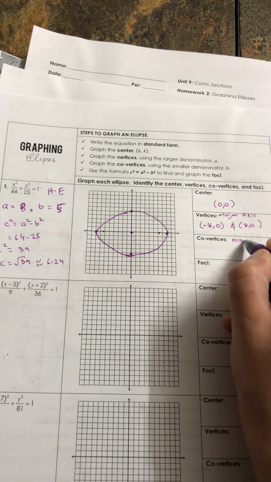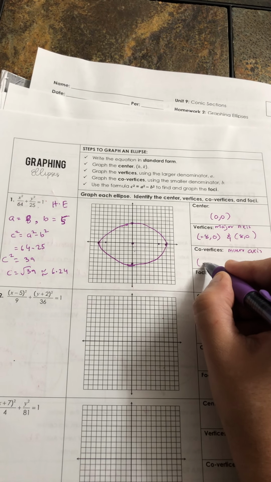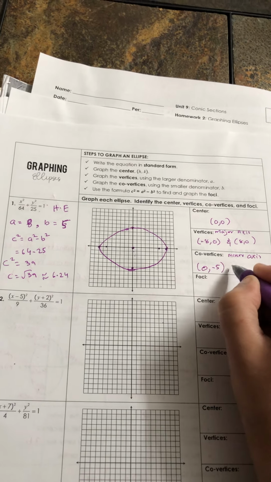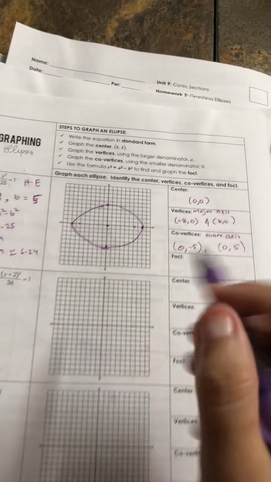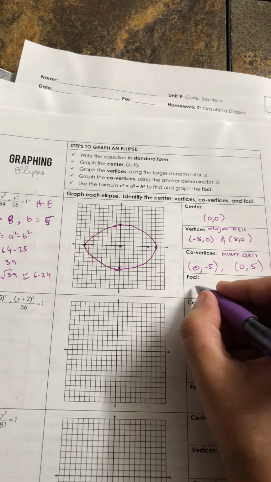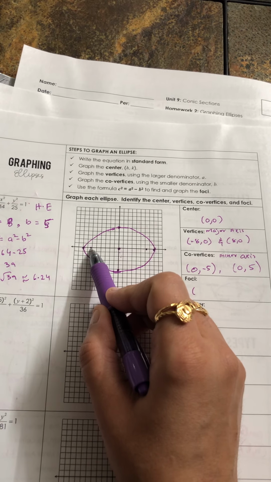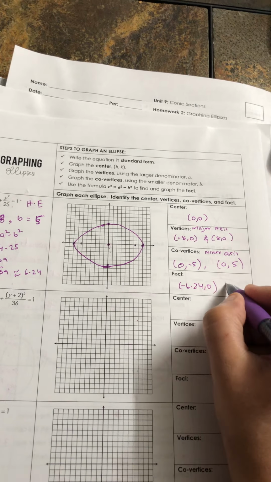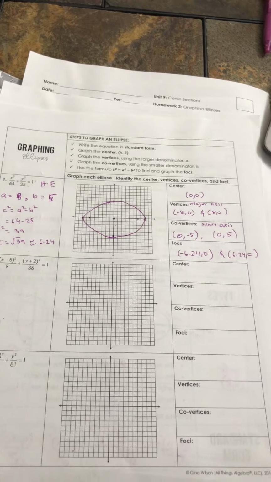This is on the minor axis, always. So (0, negative 5) and (0, positive 5). The foci are 6.24 units away, so this is a focus and this is a focus: (negative 6.24, 0) and (6.24, 0). We good?